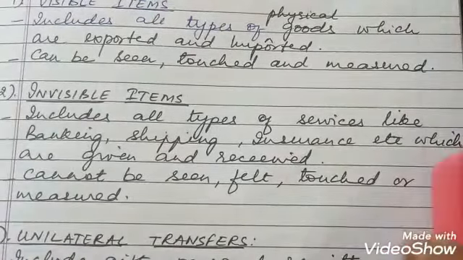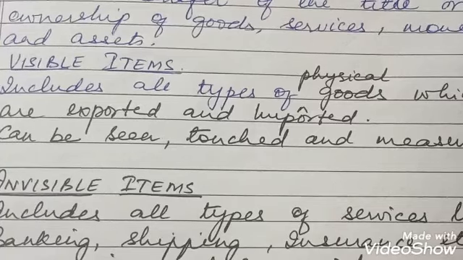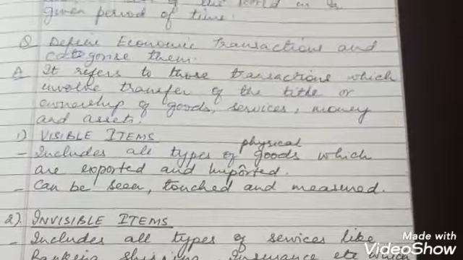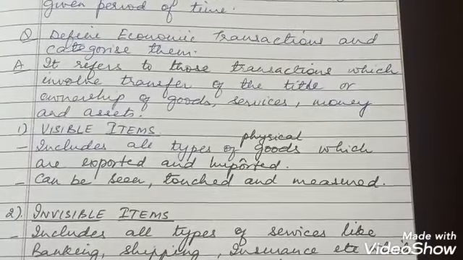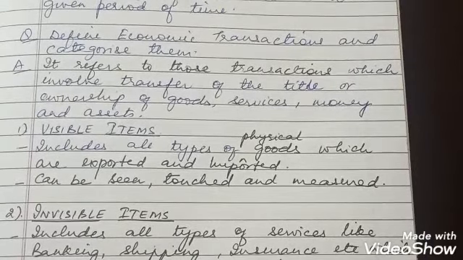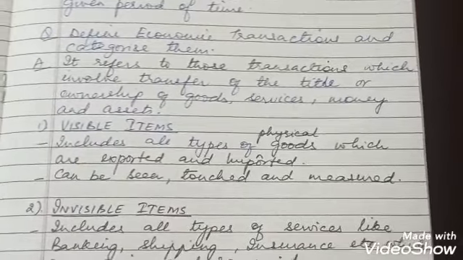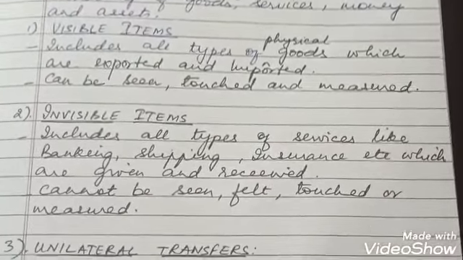What do you understand by visible items? Visible items means all those items which have a physical appearance. For example, goods. So basically it includes the import and export of goods alone. These are those items which can be touched, seen, measured, and normally they are only goods.